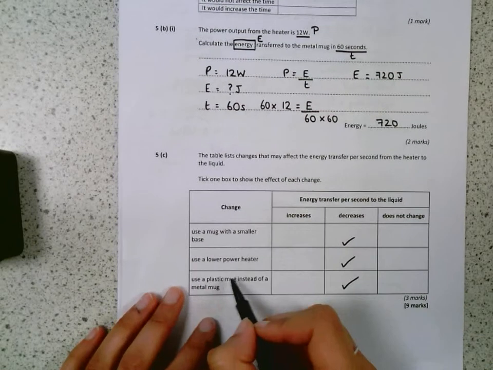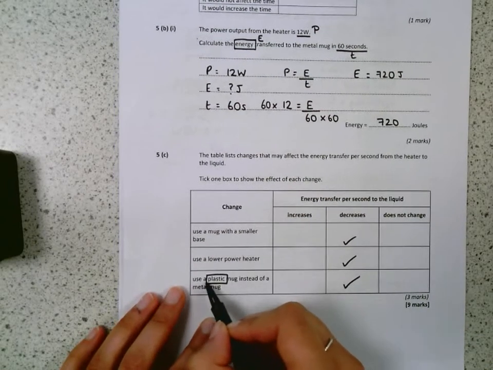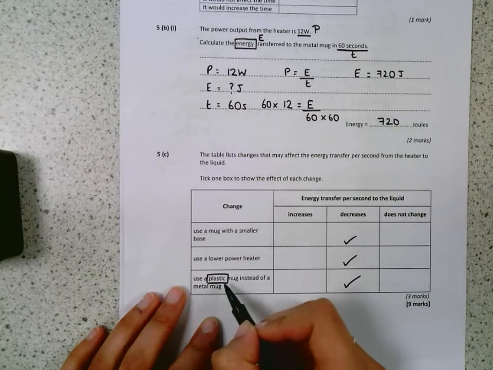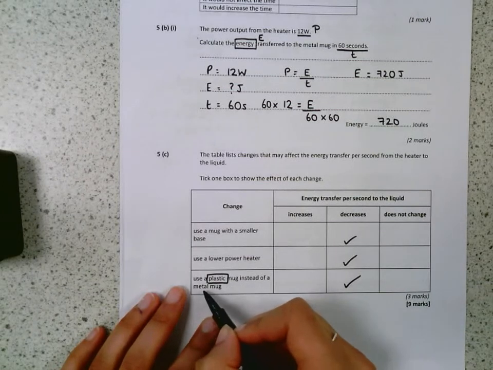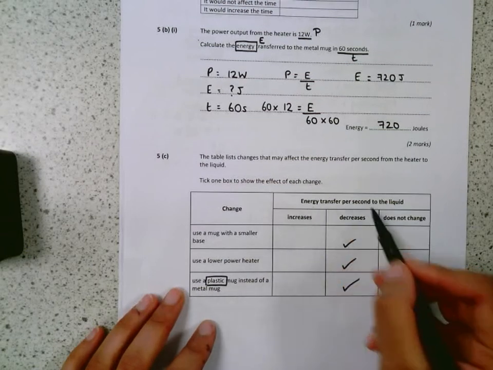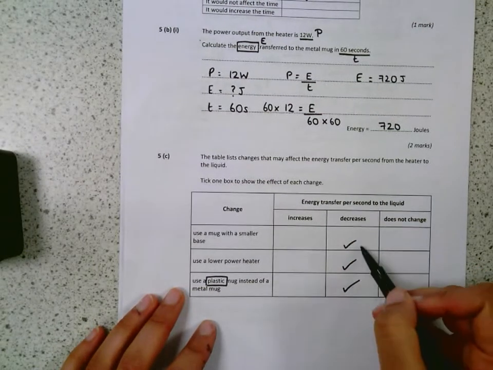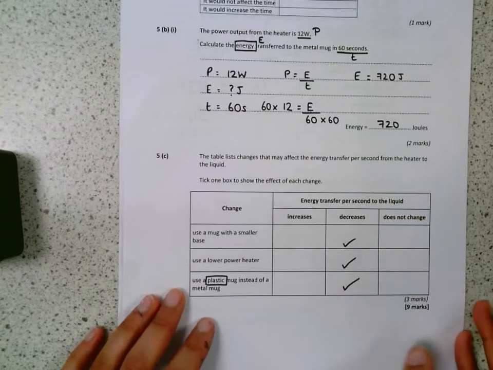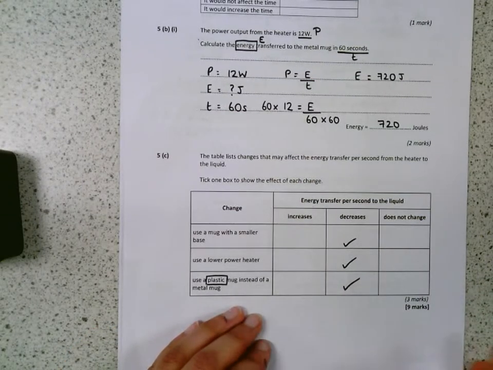And a plastic mug, now remember plastic is an insulator, so the rate of energy transfer is slower through an insulator than through a metal mug, so less energy is going to be transferred to the liquid per second. So all of them are going to be decreased doing these changes here.